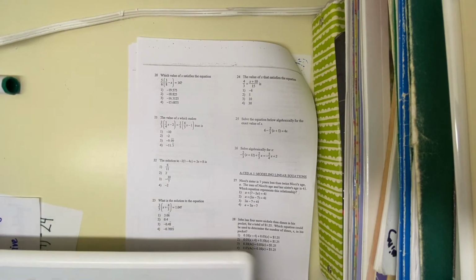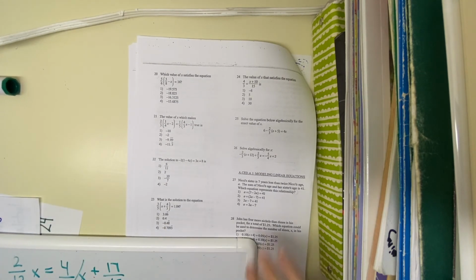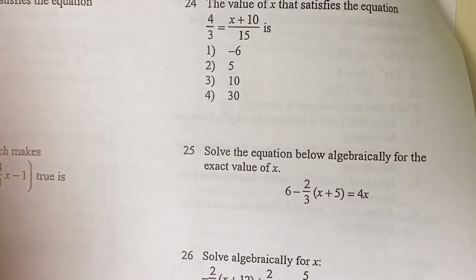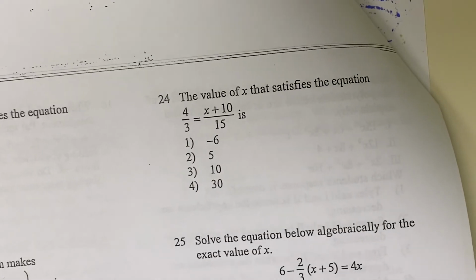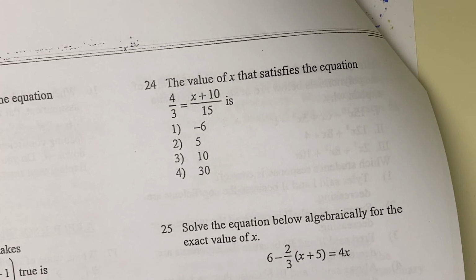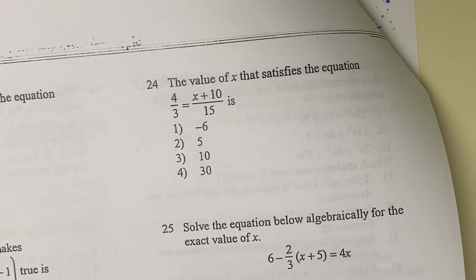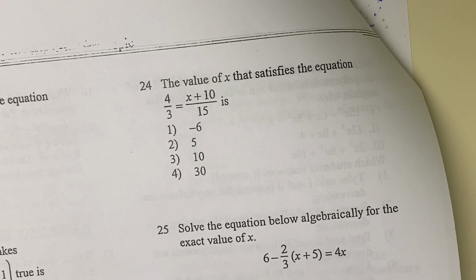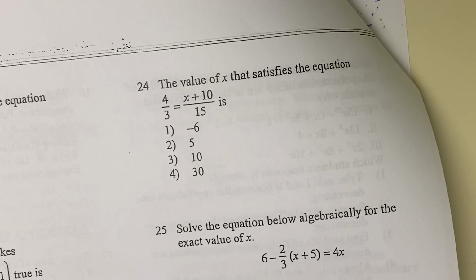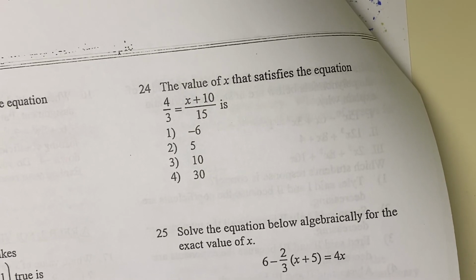Okay, 24 is the next one, so hopefully here, maybe you can see 24 before I write it down. So we're just looking for the answer. Again, we're looking for what does x equal, and it sort of has some fractions, but definitely not as much as number 21, so hopefully it will be quicker.